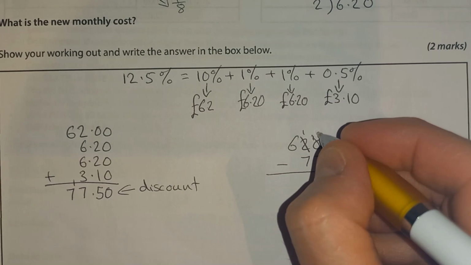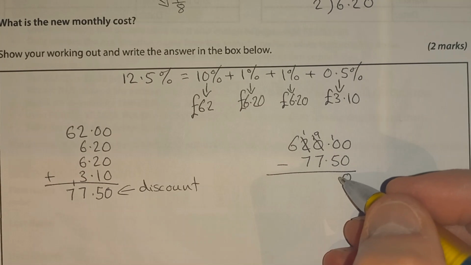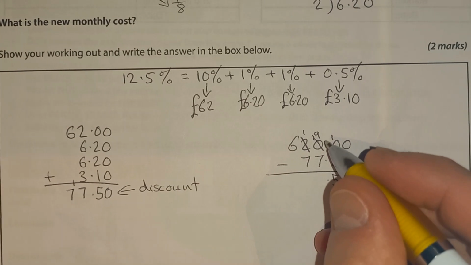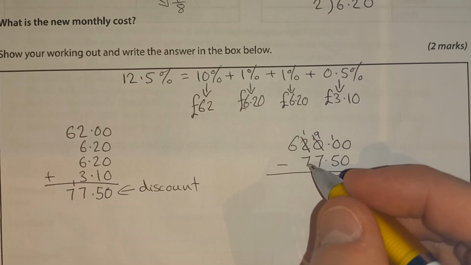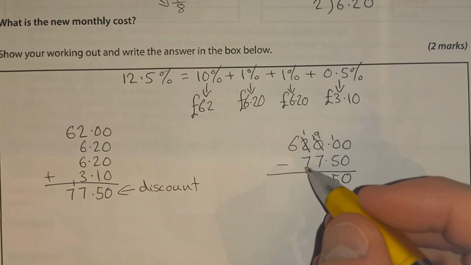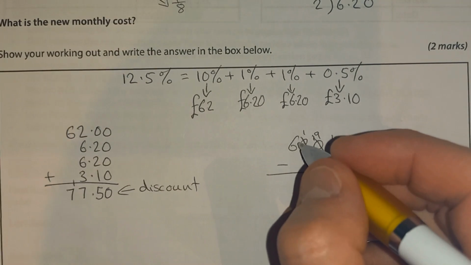Now we can reduce the 10 to 9 and pass 1 over here. So we've got 10 minus 5 is 5. 9 minus 7 is 2. 1 minus 7 we can't do, but we can, because we've got nothing else, we can think of it as 61. Actually, no, we will do that.